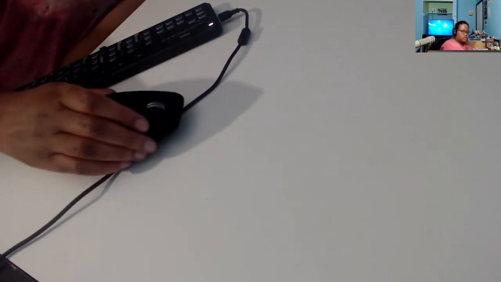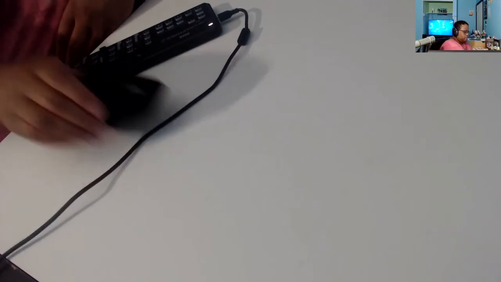This is this panel right here. Also, just to let you see how big it is, here's a mouse for scale. This mouse is the MX Master.